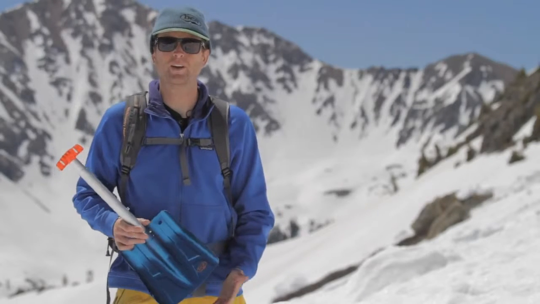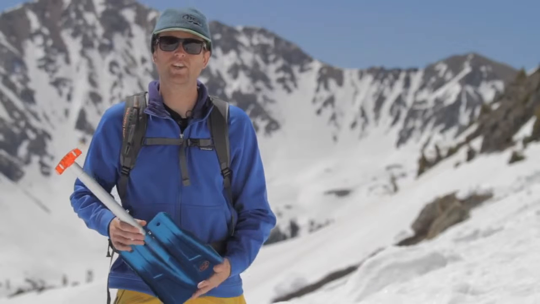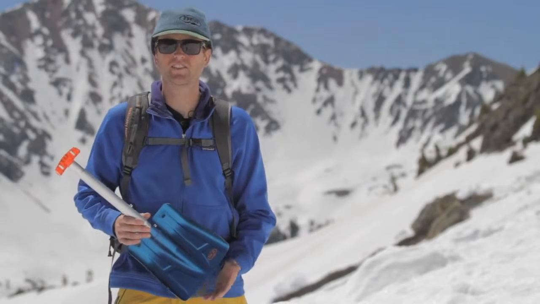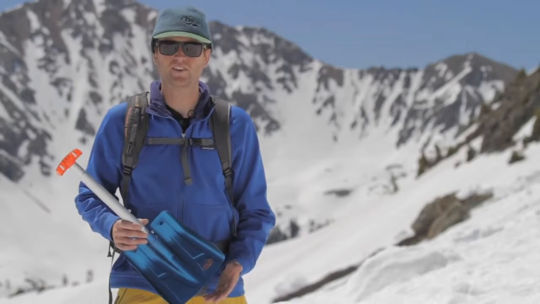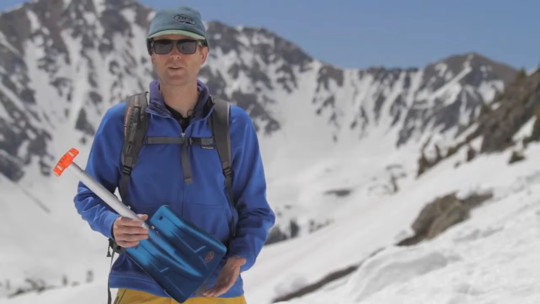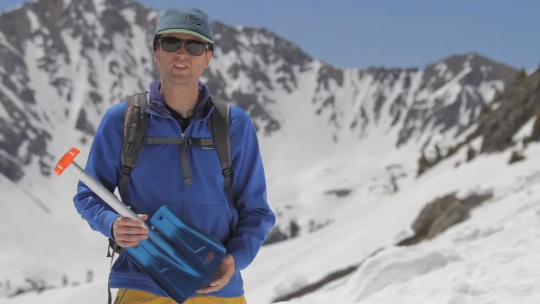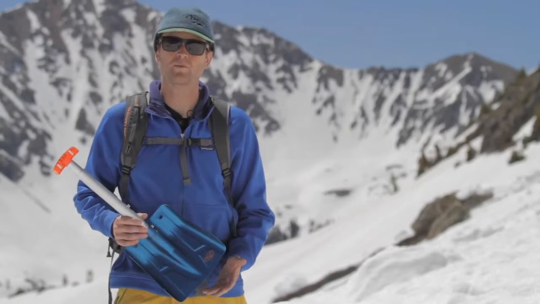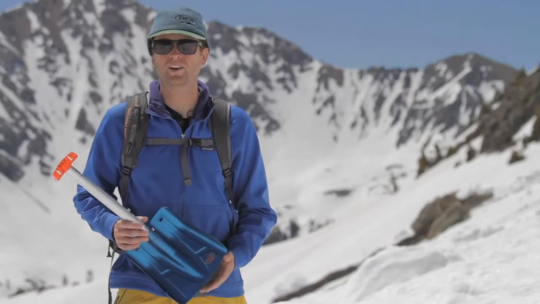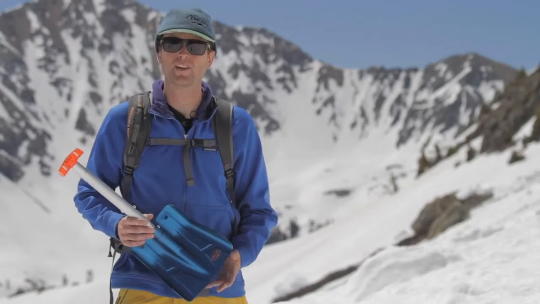B stands for burial depth. The burial depth is going to determine where you begin shoveling. In burials of less than a meter, you can begin shoveling immediately downhill of the probe. In burials over a meter deep, you're going to want to begin shoveling downhill of the probe at about 1.5 times the burial depth. So if you had a 2-meter burial, you'd start digging about 3 meters downhill of the probe.